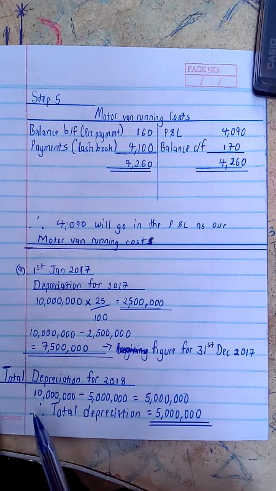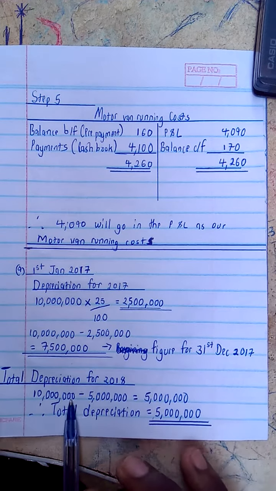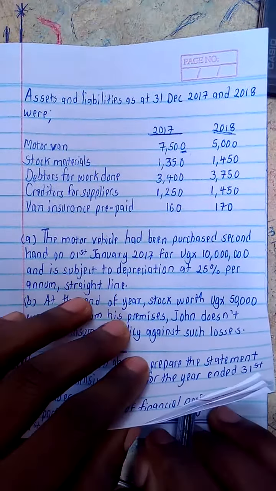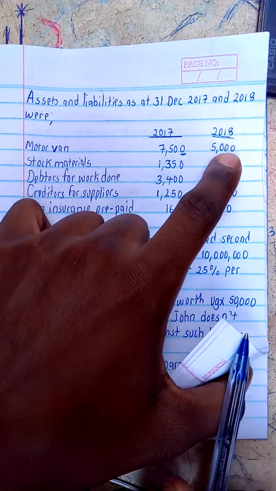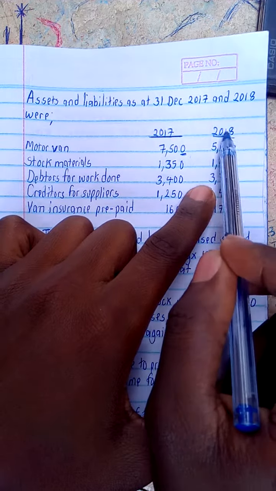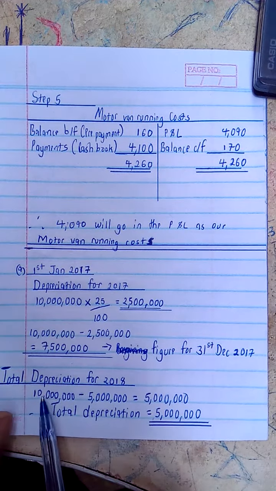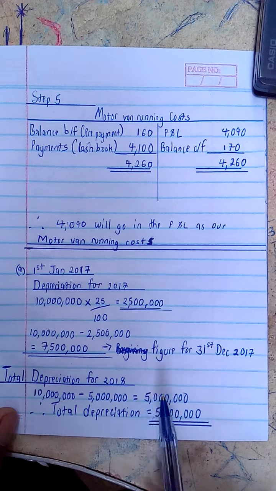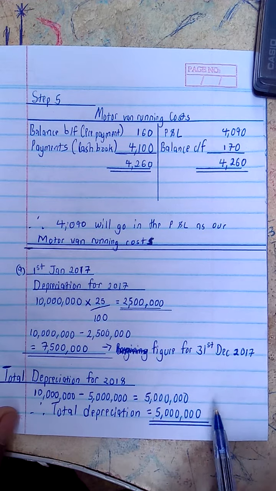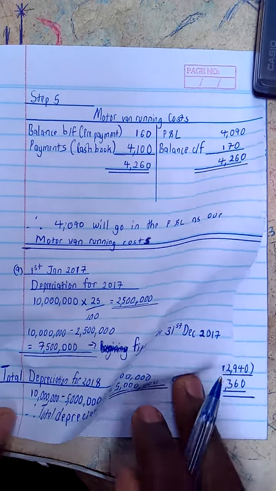So when I want to know the depreciation which occurred in 2018, it's going to be the cost minus. Remember, I'm already given an ending figure of the motor vehicle. That means the motor vehicle at the end of 2018 will be costing 5 million. So it's going to be 10 million minus the 5 million, which gives me 5 million. Meaning this is going to be my total depreciation, which I will take in the balance sheet as accumulated depreciation.